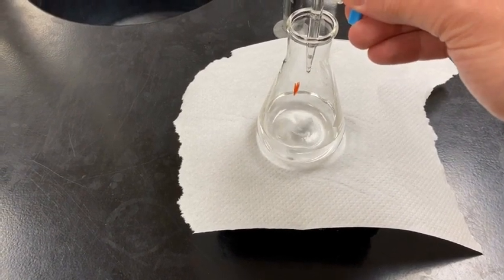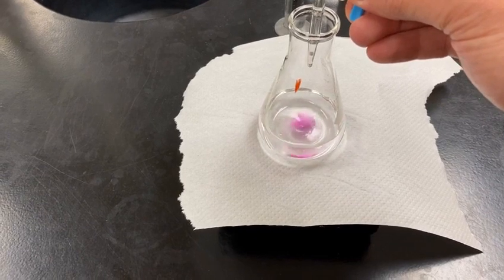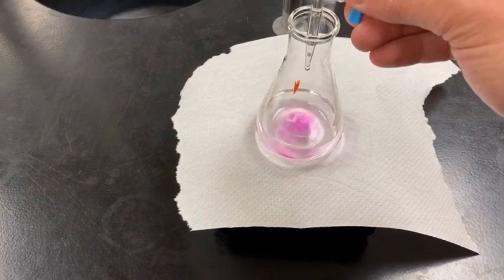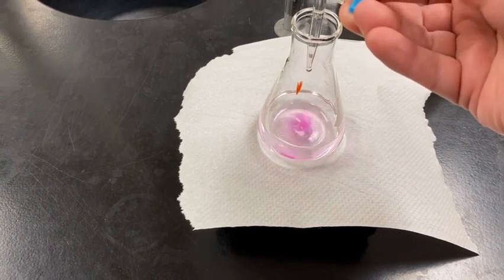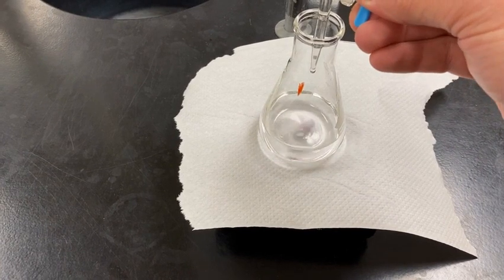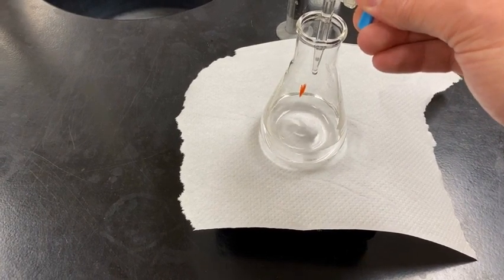And I'm just going to go drip by drip here. Oop, that was a lot. Seems to be persisting, so I think I am getting close. This is not taking very much.